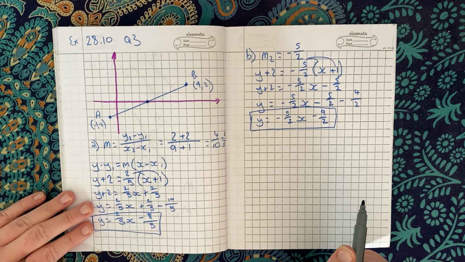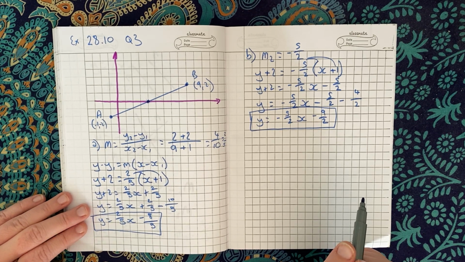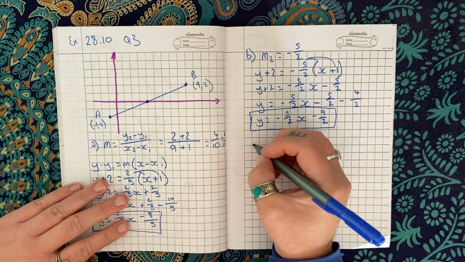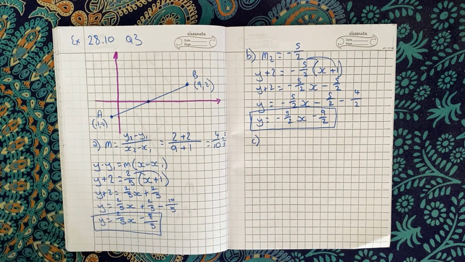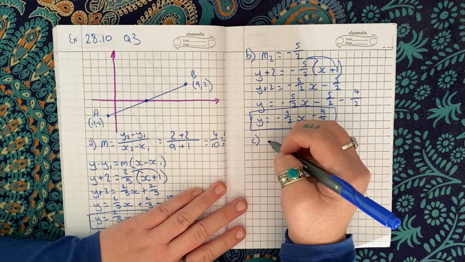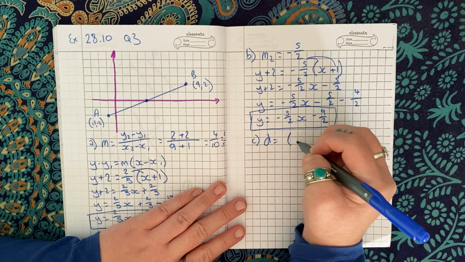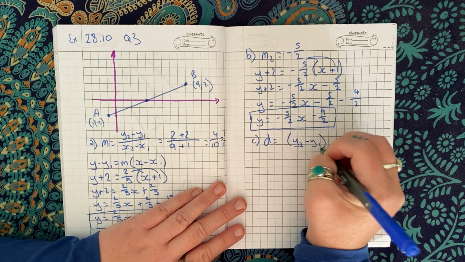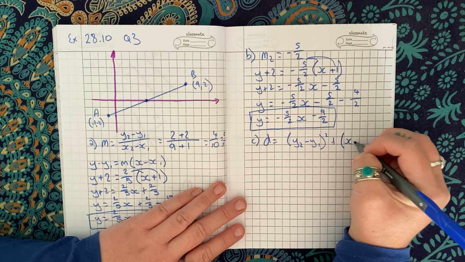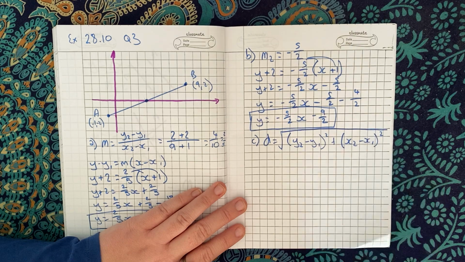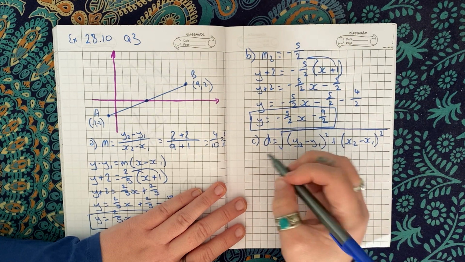So what I'm going to do is I know that AB is equal to AC, right? The original question told me that. That says that in the book. So if I know that AB is the same length as AC, well, I'm just going to work out AB because I know the coordinates of that. So remember my distance formula is the square root of y2 minus y1 squared plus x2 minus x1 squared. Okay, so I'm just going to plug in my points.